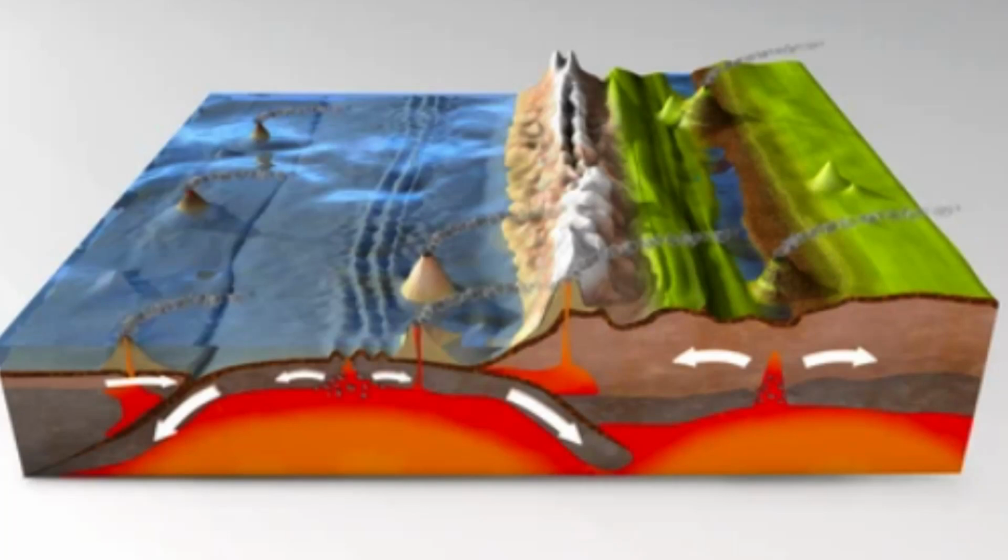Plate movement and climate. The movement of plates can influence climate through the formation of mountain ranges, which can impact wind and weather patterns. Mineral and resource formation. Plate tectonics plays a role in the formation of mineral and resource deposits, including gold, silver, copper, and oil. Overall, the consequences of plate tectonics are complex and varied, and have significant impacts on the Earth's surface and its inhabitants.